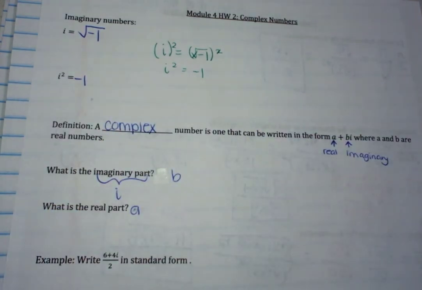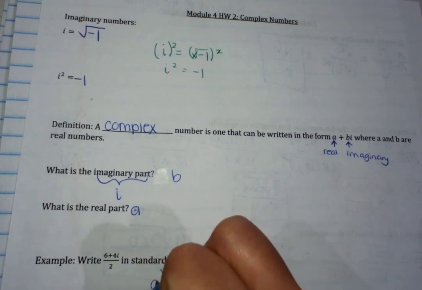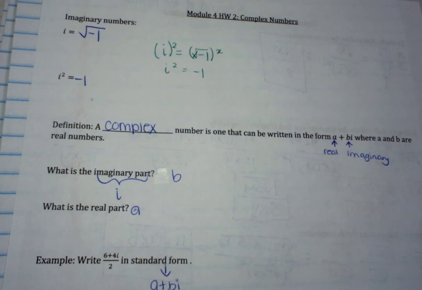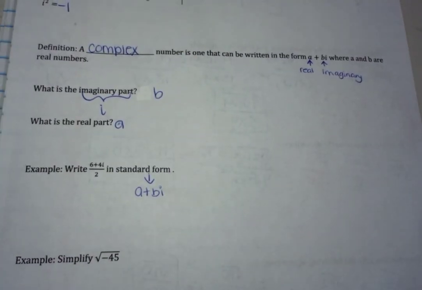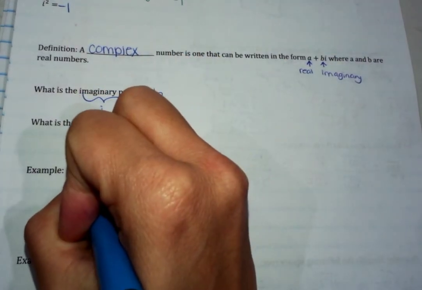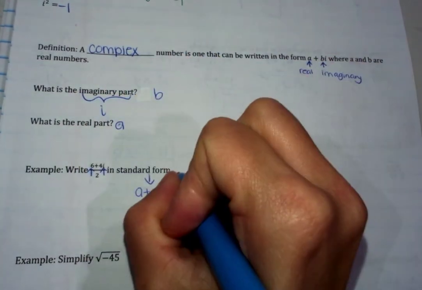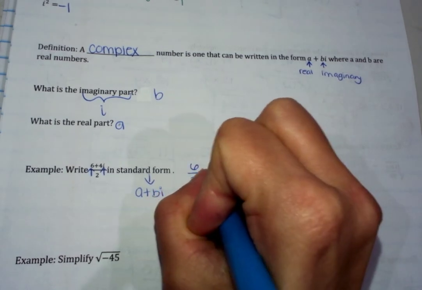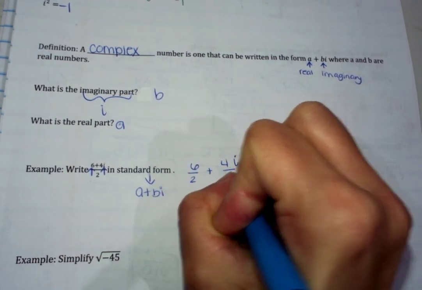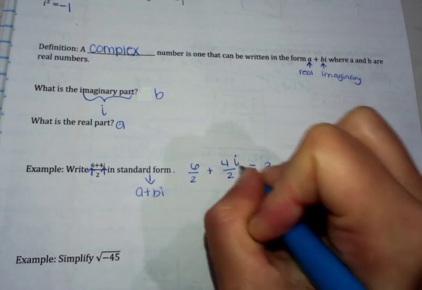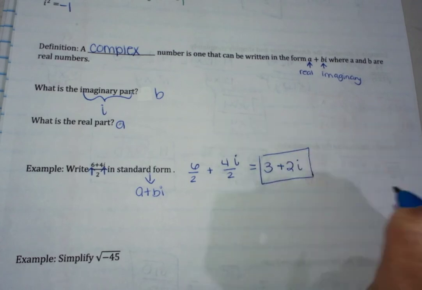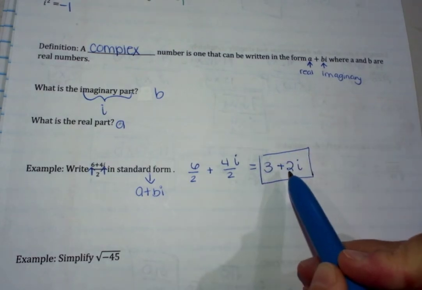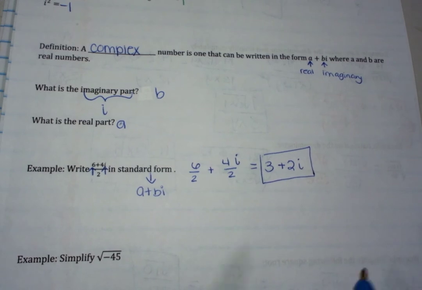So for our first example, we want to write (6 plus 4i) divided by 2 in standard form. Remember, standard form is that a plus bi. So where a is separate, plus b is separate, and then i is separate. So that means I have 6 plus 4i divided by 2. That means I can split this up and I can write both terms over 2. So 6 over 2 plus 4i over 2. 6 divided by 2 will give us 3, plus 4 divided by 2 will give us 2i. So 3 plus 2i. This is in the form of a plus bi. So that's our final answer.